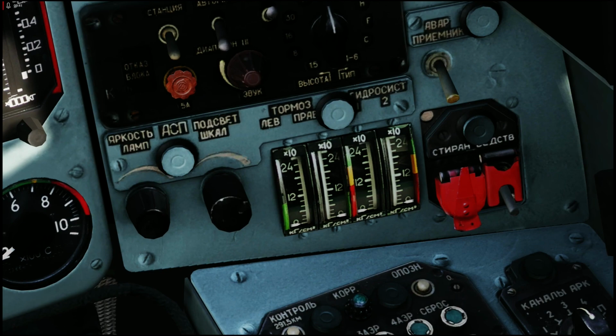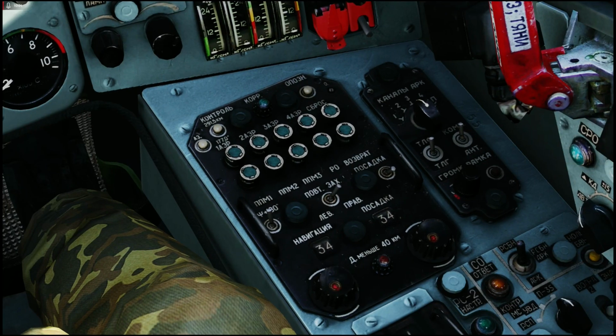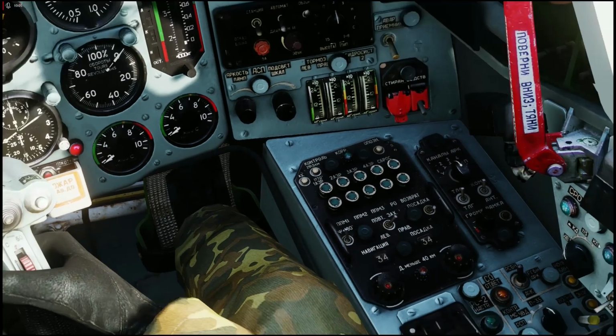If you get any battle damage and you see the hydraulic pressure go down, depending on your altitude and if you're preparing for emergency landing, get your gear out, because to release the gear you need hydraulic pressure. Here you have the navigation panel, more on that in navigation lessons.